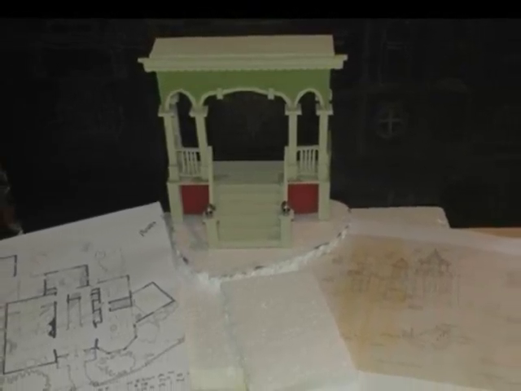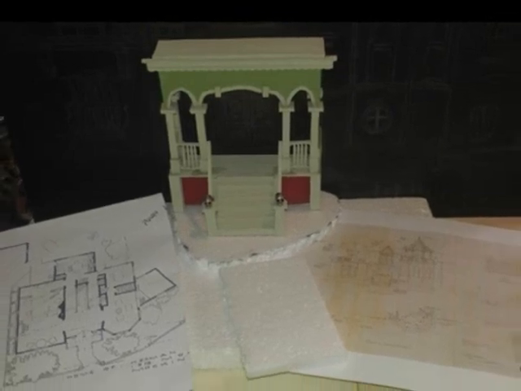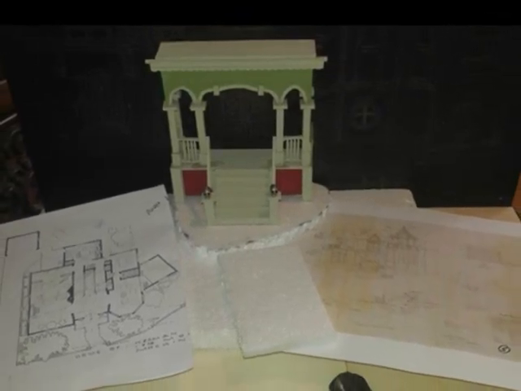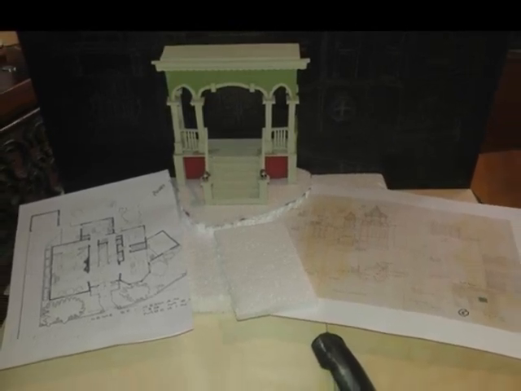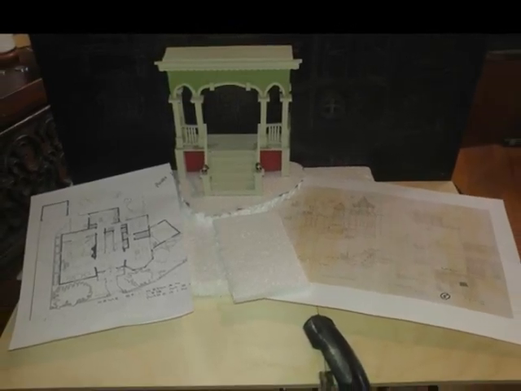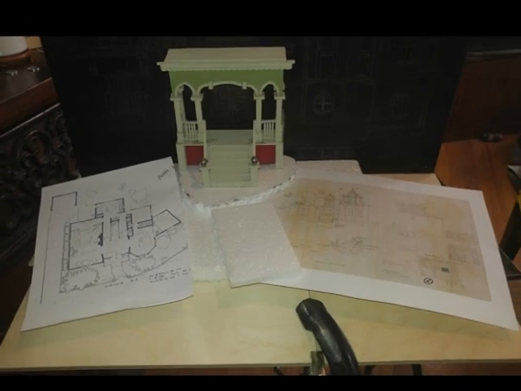a concrete slab or whatever you want to call it, where the actual porch sits on, with the sidewalk starting to come out from the porch area, and have a long way to go. Big old project.